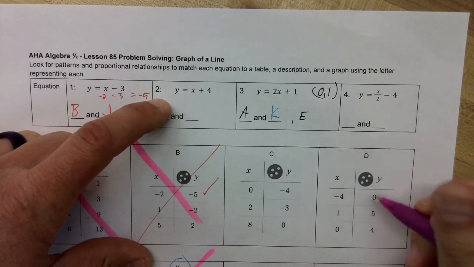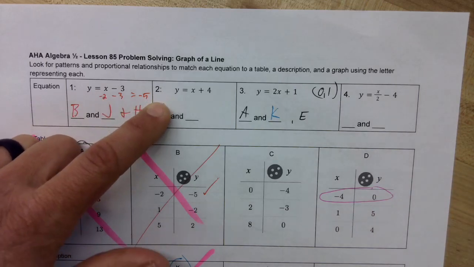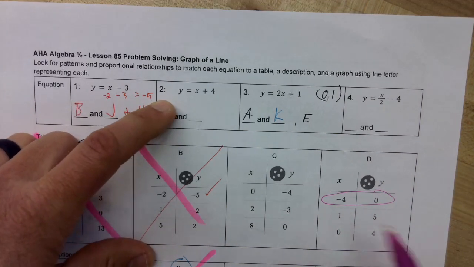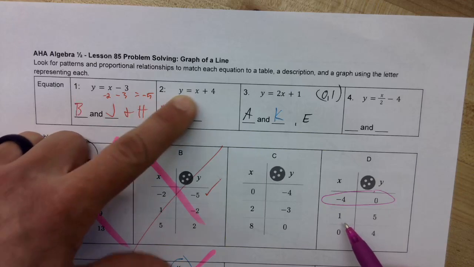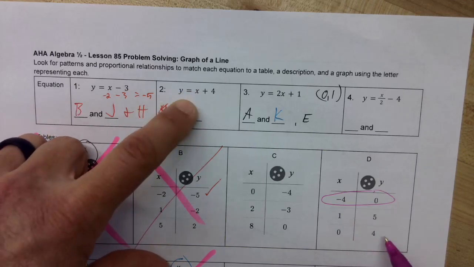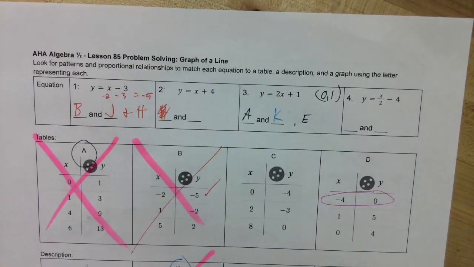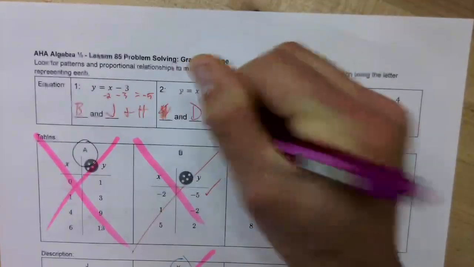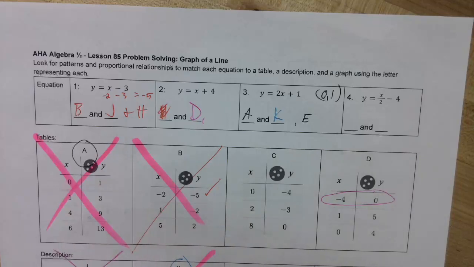Okay. Sorry, I thought somebody was blowing their nose. That's a hammer drill. And then we could test 1, 5, right? 1 plus 4, yep, that's 5. 0 plus 4, yep, that's 4. They all have to match, otherwise it's not true. But you only have to test 2 to make a decision. So table D, okay, we got Grandma taken care of.